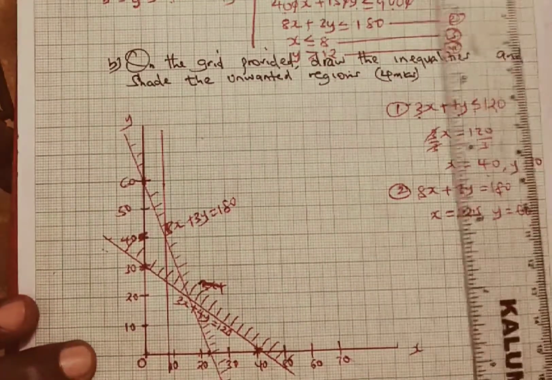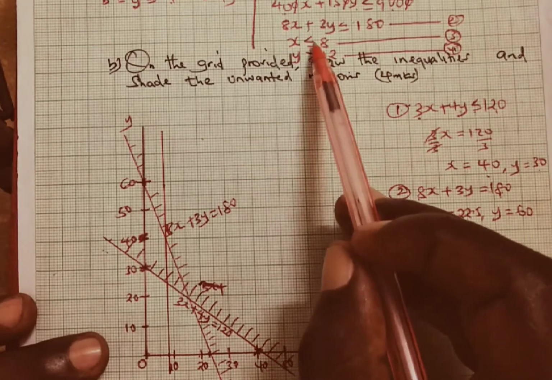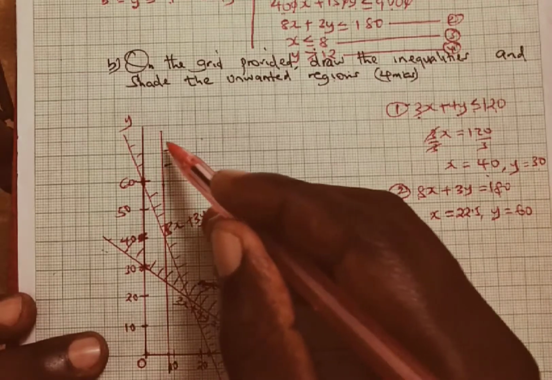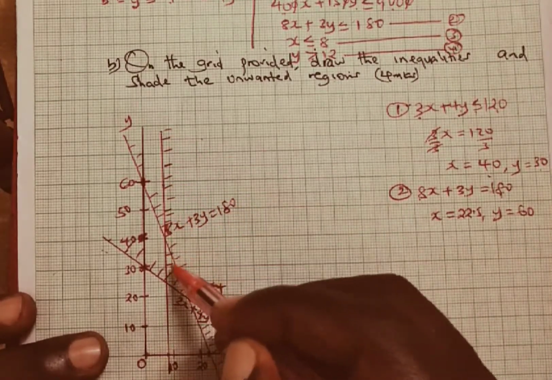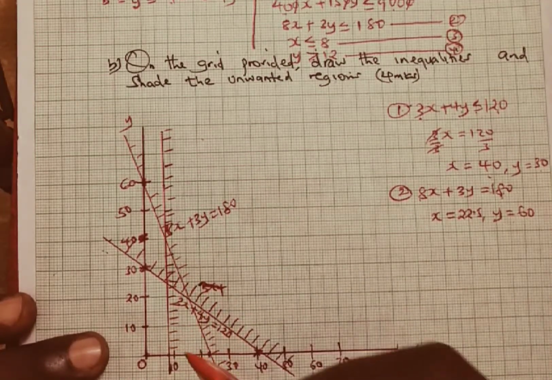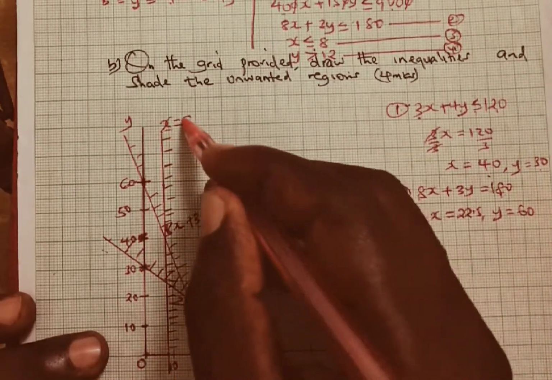And now we look at the inequality, which tells us whatever we need is below. So we are going to shade above this line because we do not want this region here. We do not want this region, and this is our x is equals to 8.